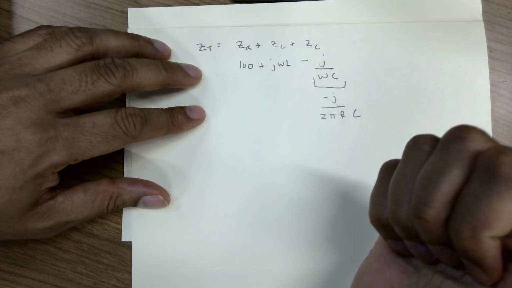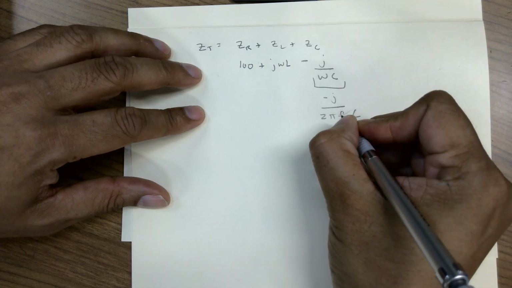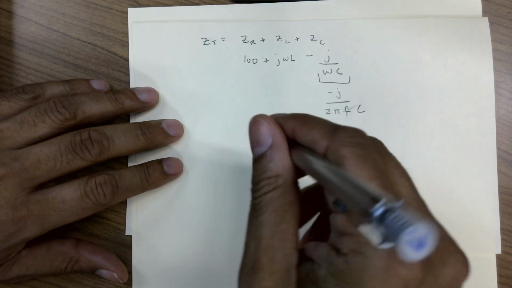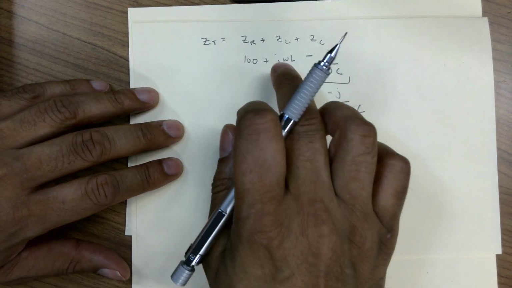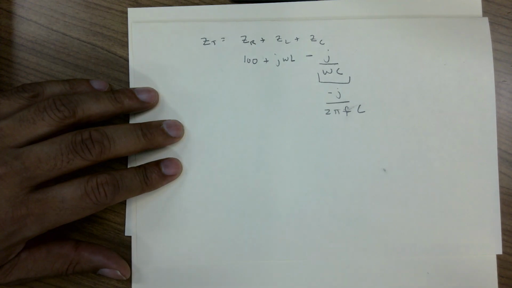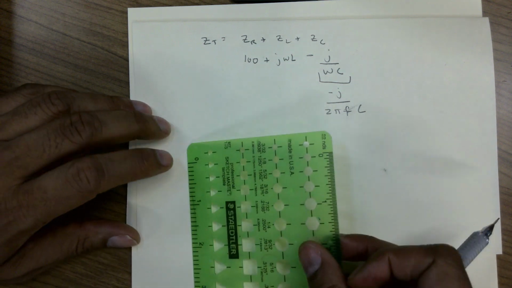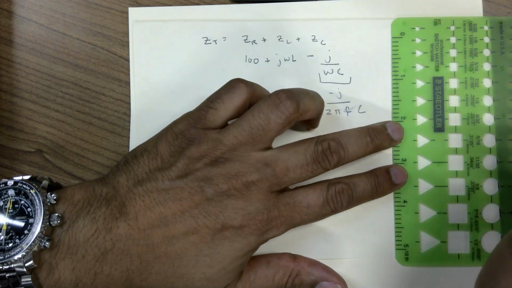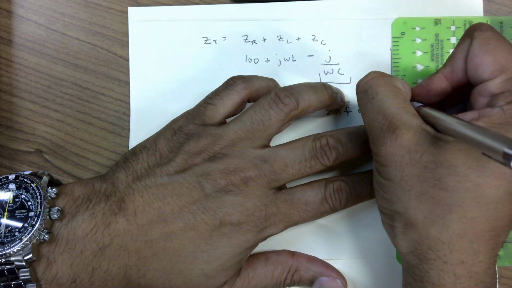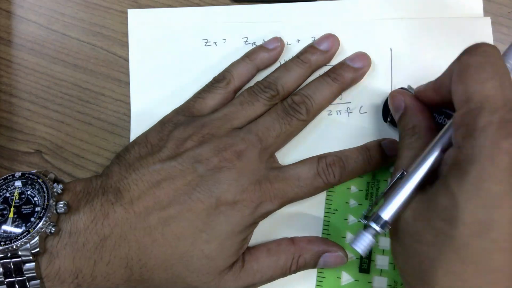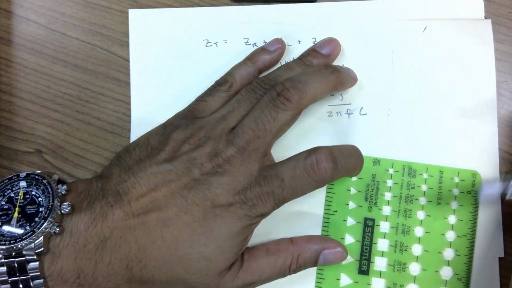So now the question is, how do we control this? If we have a triangle as such, here's my triangle. Sorry, let me draw the triangle.